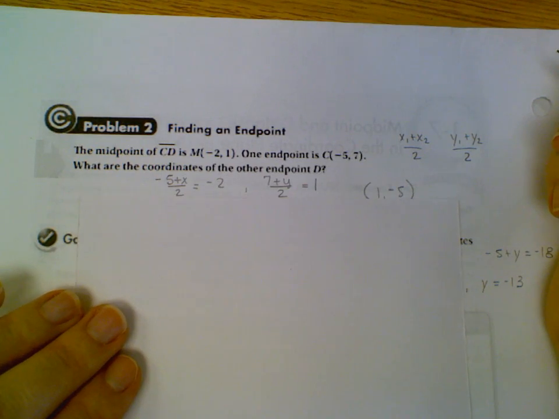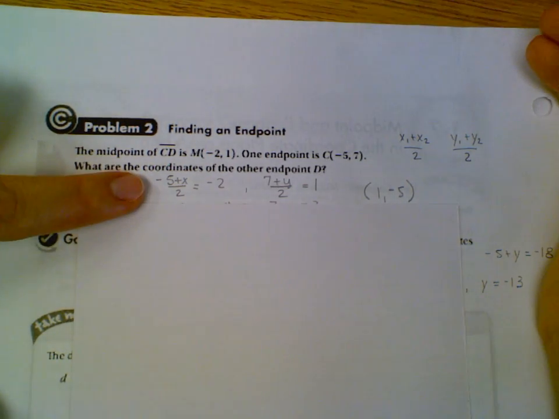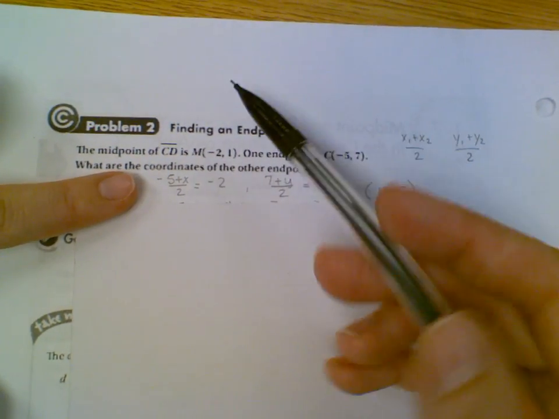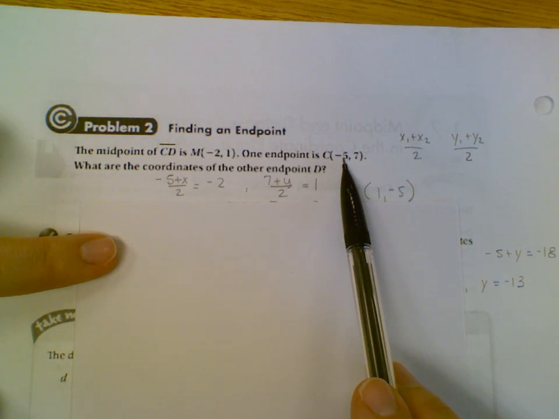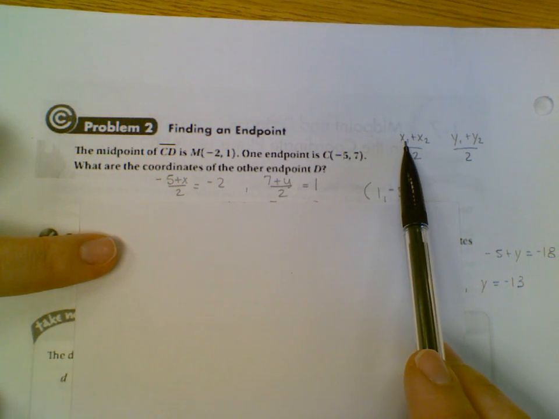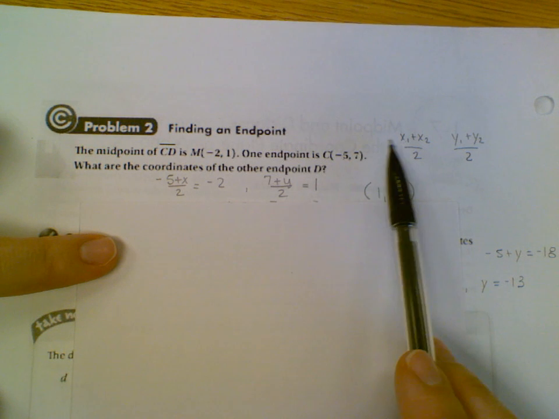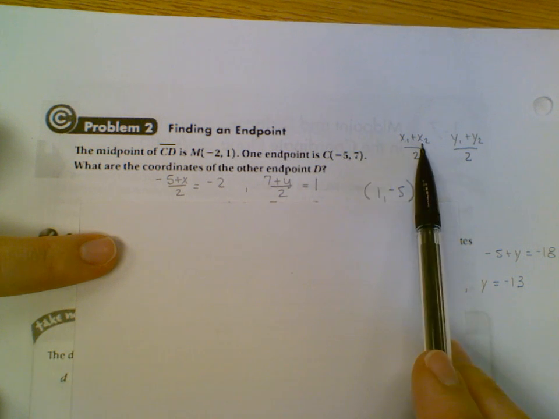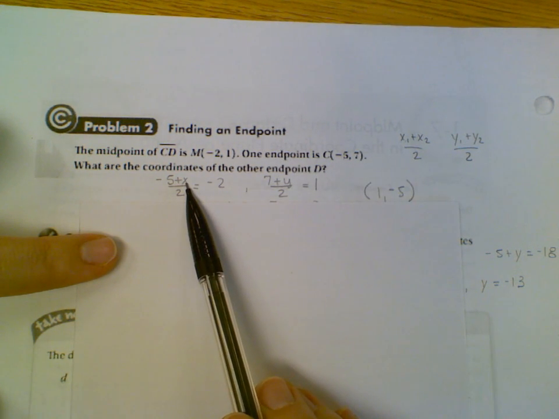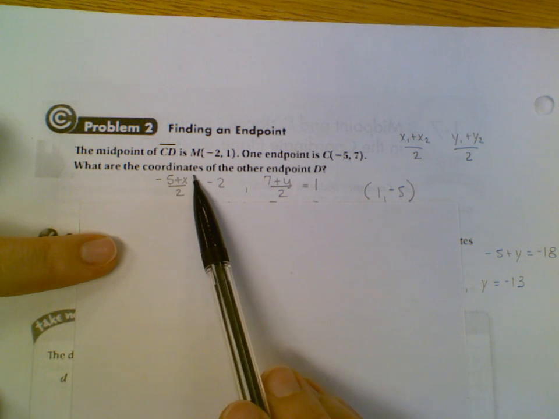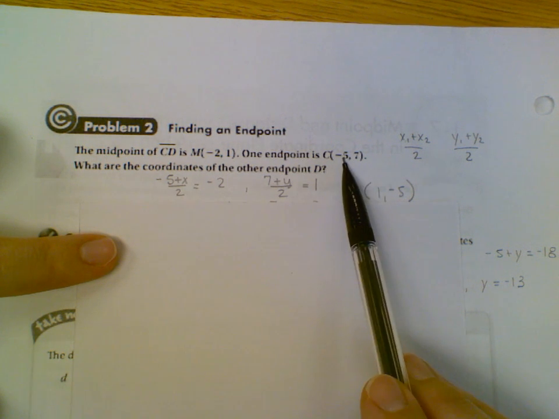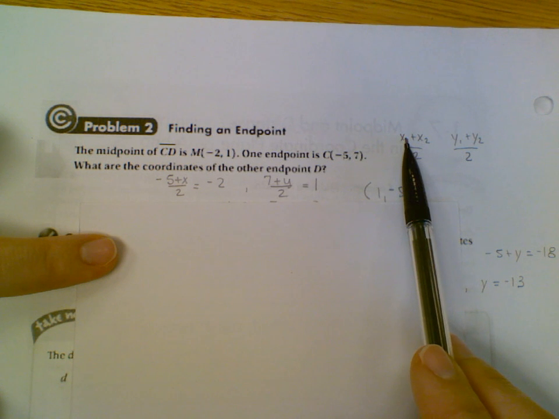So what I've done here is, this is an example of how you would find the x's. My x coordinate right now I know is -5, so I plugged that in the x1 spot. I don't know the other x, so I'm going to leave it as just x. So all I've done for this left-hand side is plug in -5 here.